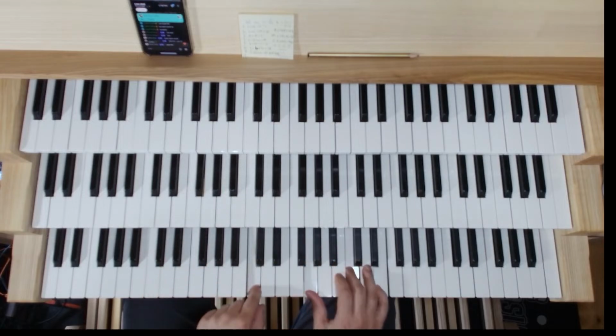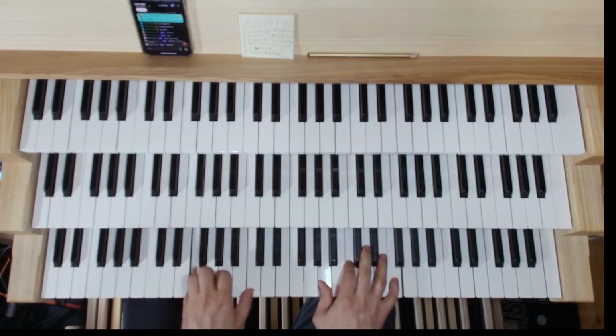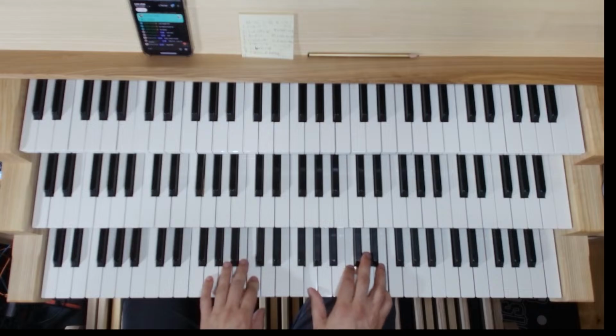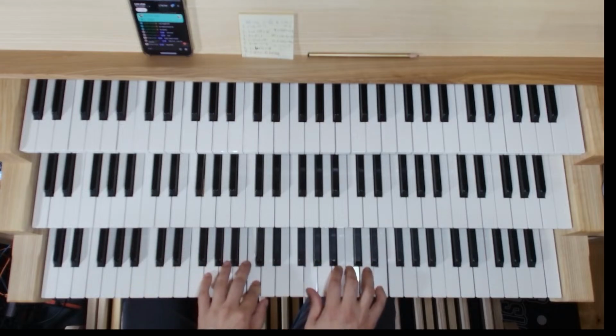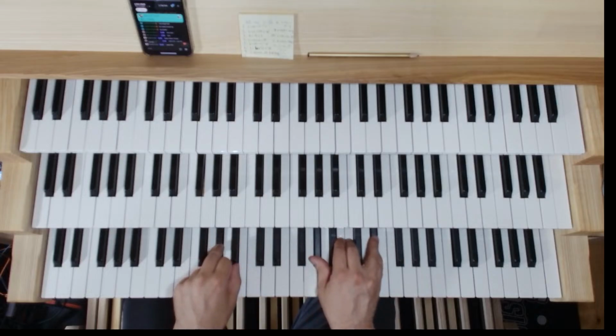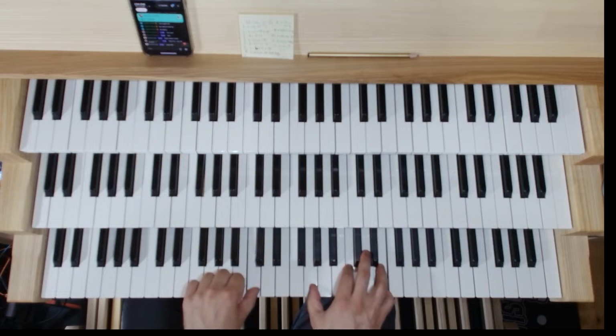Next would be this position, tonic, 1, flat 6, 4, and 1. It's a little jazzy, it's even, I would say, rock, from the rock vault. One more time, 1, flat 6, subdominant, and tonic.